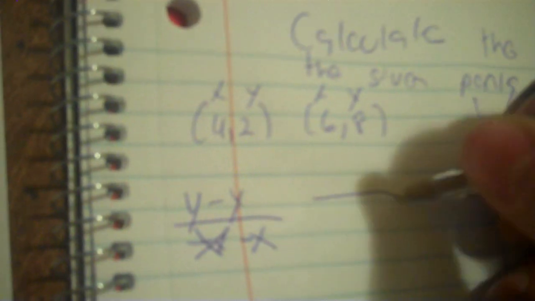So XY, XY. What you do all the time is Y minus Y, X minus X. Now, what order do we want to do this? We want to start with the coordinate that has the higher X. So 4 and 6, 6 is higher. So 6 goes to the bottom, 8 goes to the top, always. Y on top, X on bottom. That's why I always tell you it's Y over X, Y per X.